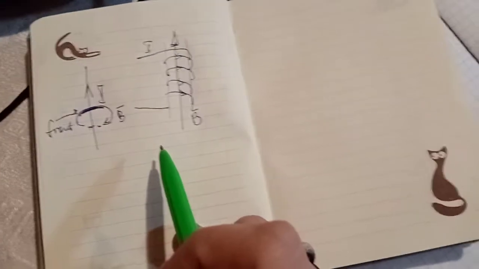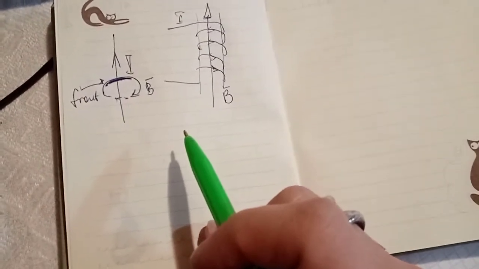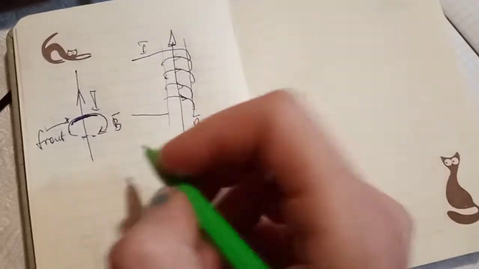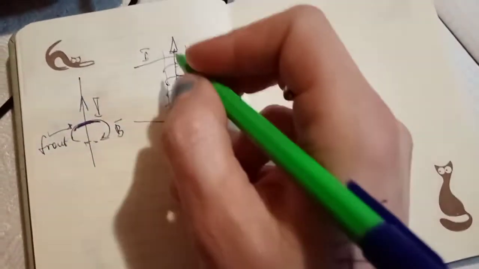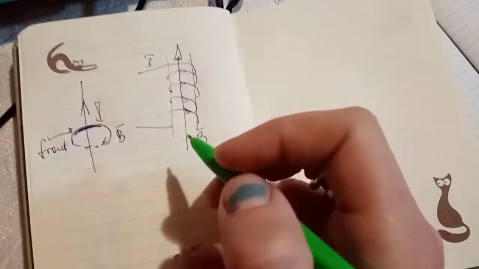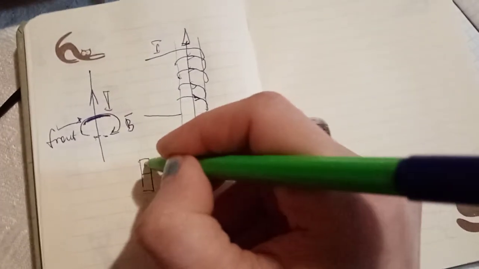That's it. So exactly with this idea, we can build special generators. B is a magnetic field, and we can also say that it's just a magnet.